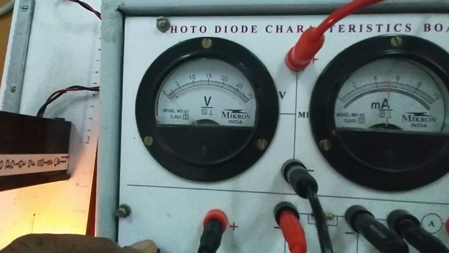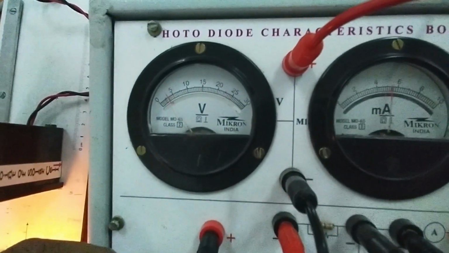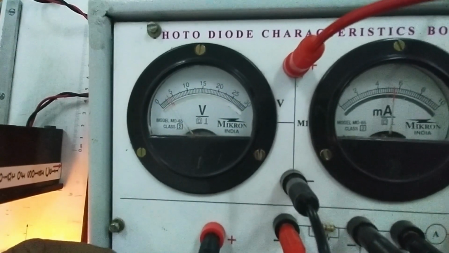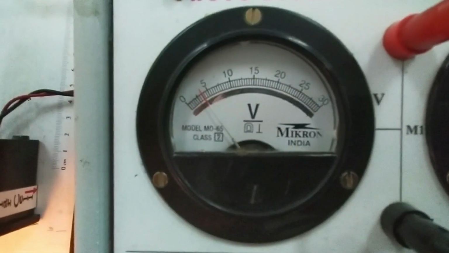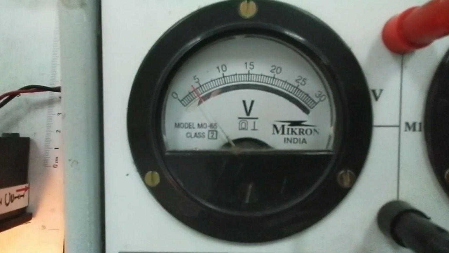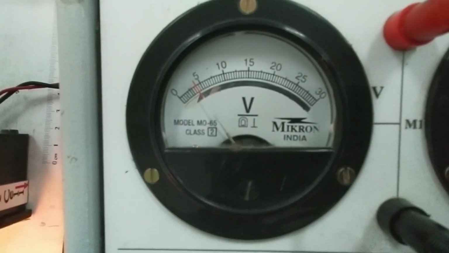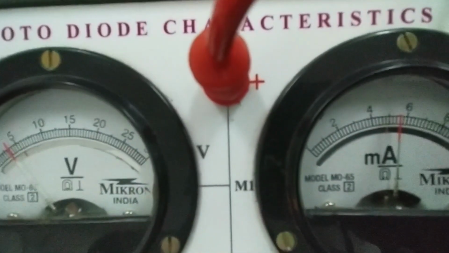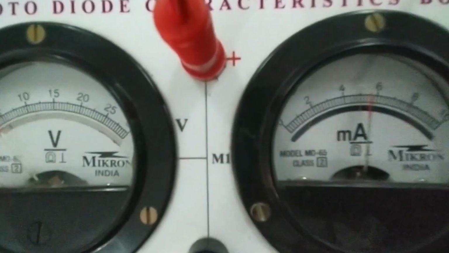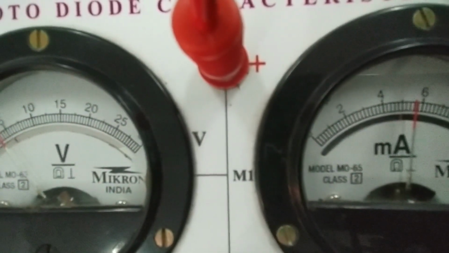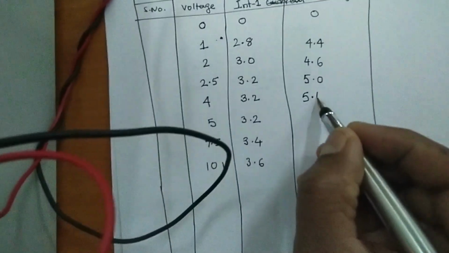Now I increase this to 4, and I note down the value of current. It is around 5.4.